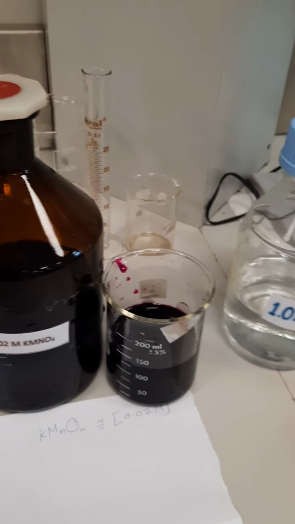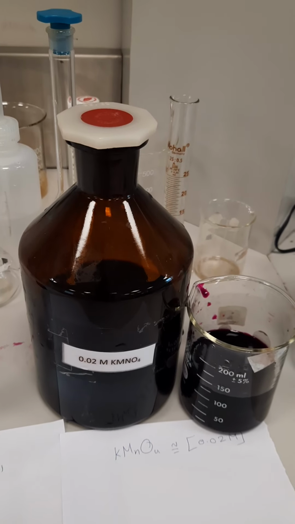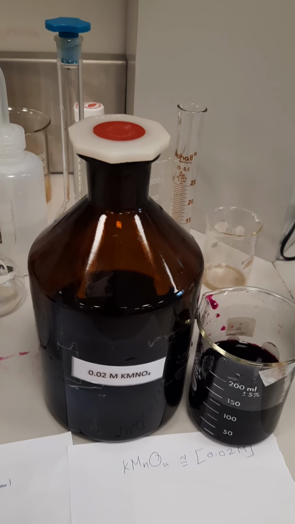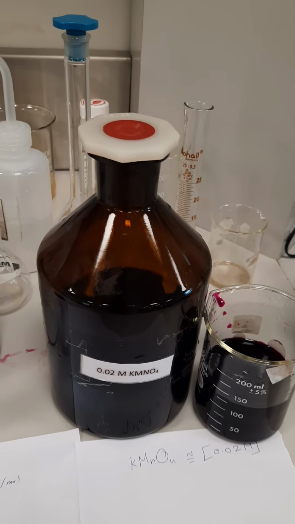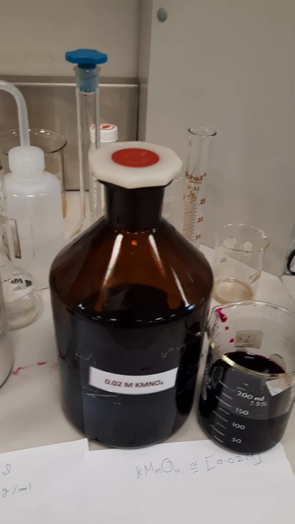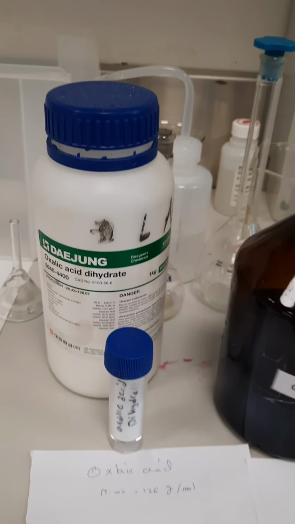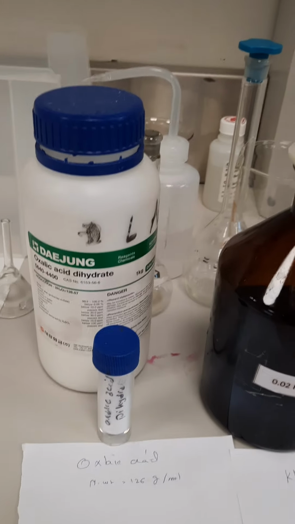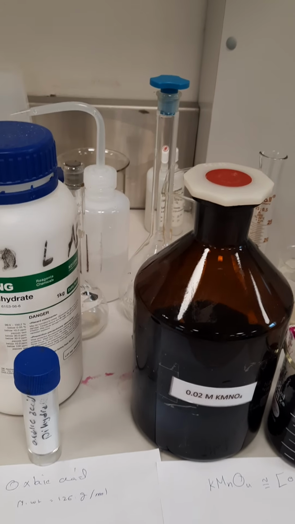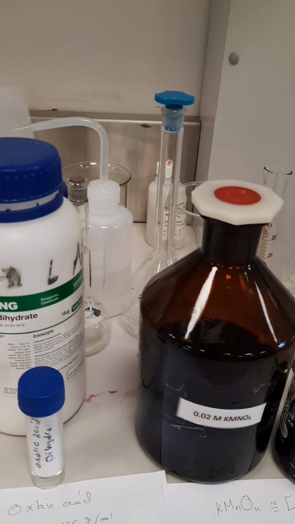The first step should be done for this solution. It is the standardization of KMnO4. We prepared approximate concentration of KMnO4 around 0.02 molar, but it's not a primary standard, so we should do the standardization using oxalic acid. We will do the standardization step before measuring the percentage of hydrogen peroxide.